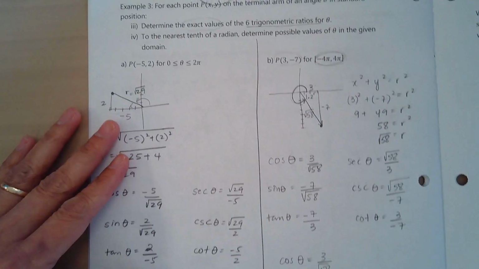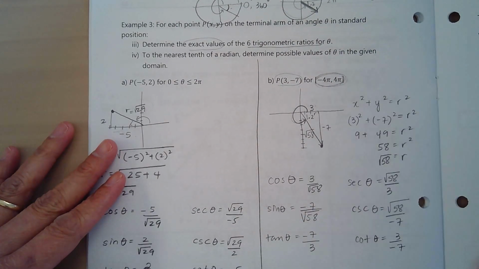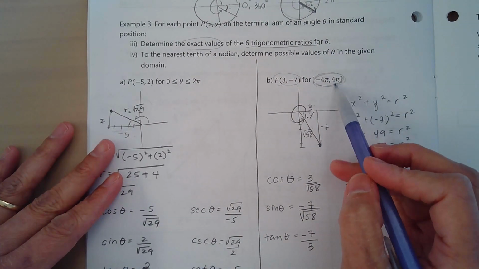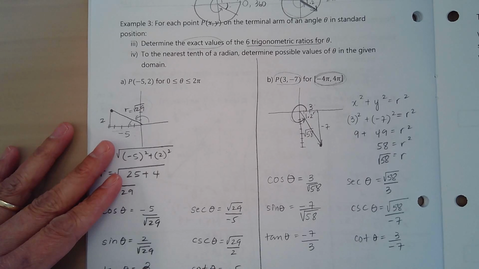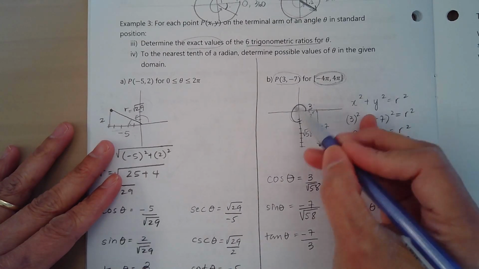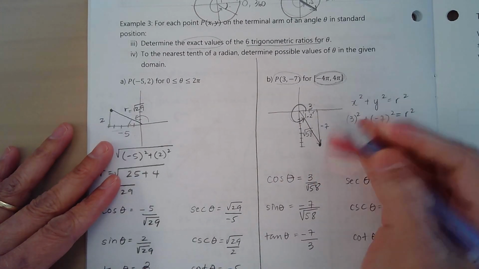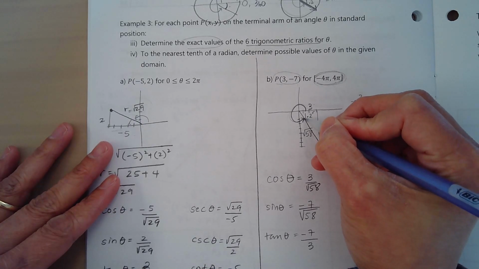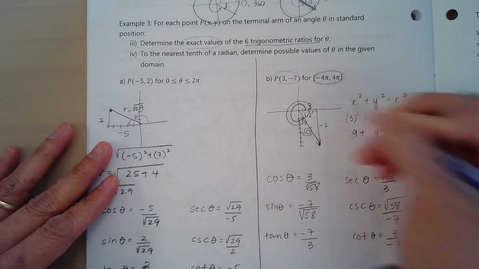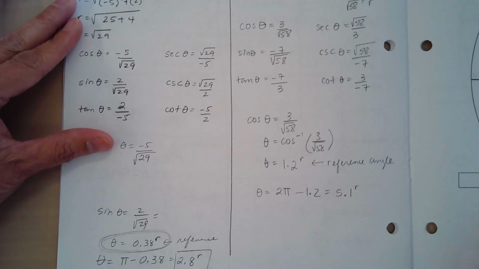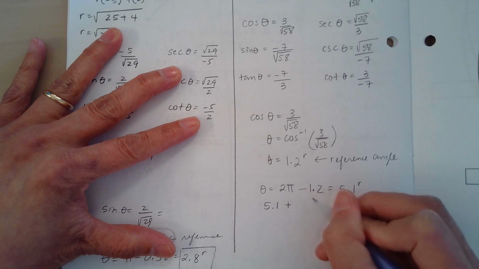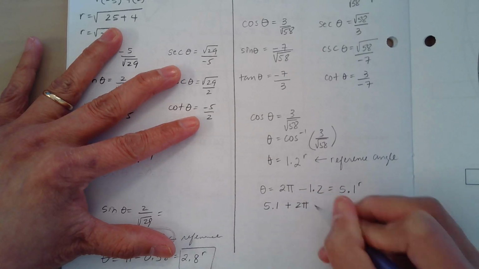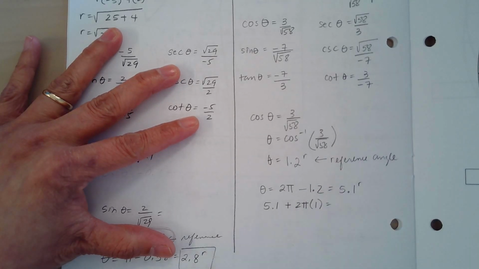That's 5.1. Now you look at this one, we need to go as far as 4 pi. So how many revolutions is that? How many rounds? Twice, right? So this is just one round. If we go another round and continue on, that's a coterminal angle. That's going to be 5.1 plus another 2 pi, one more round.